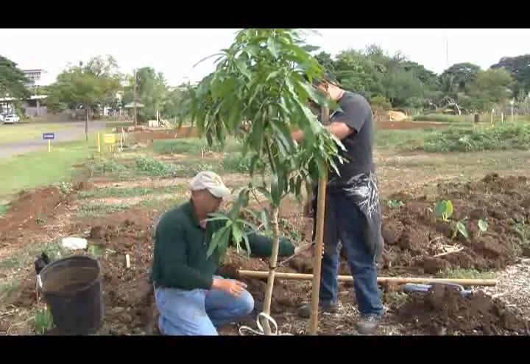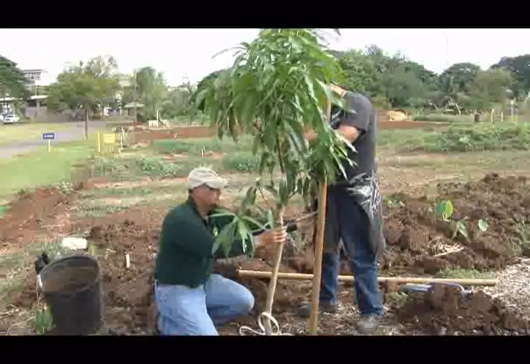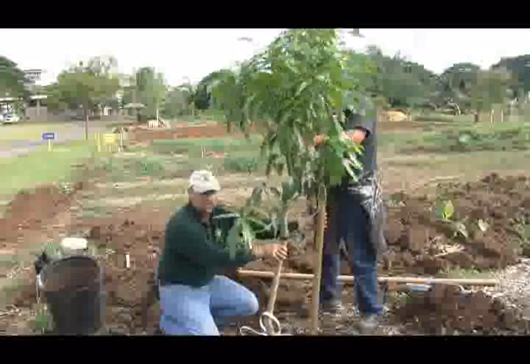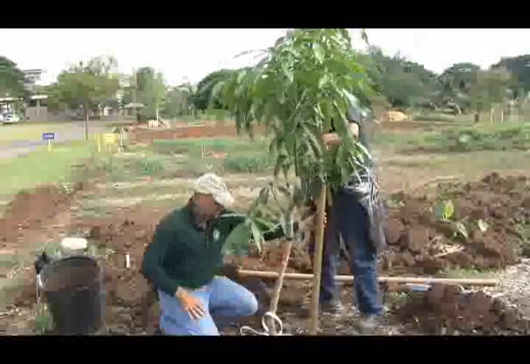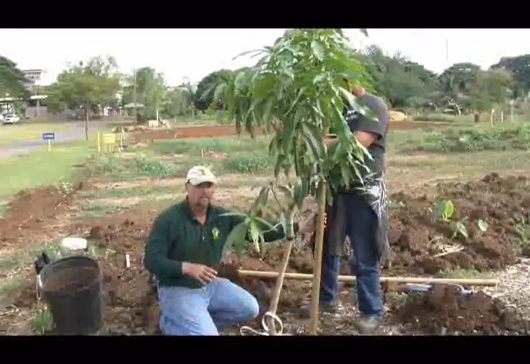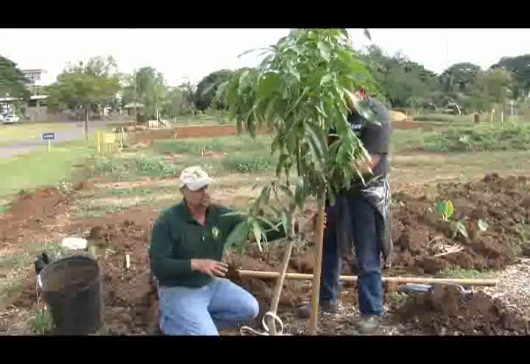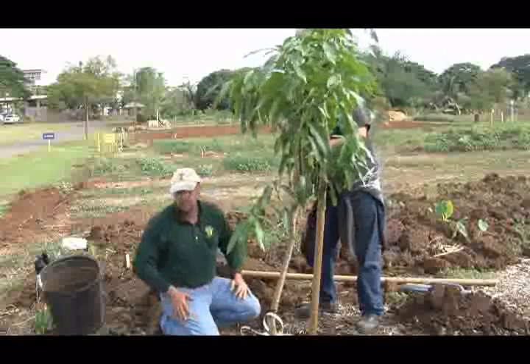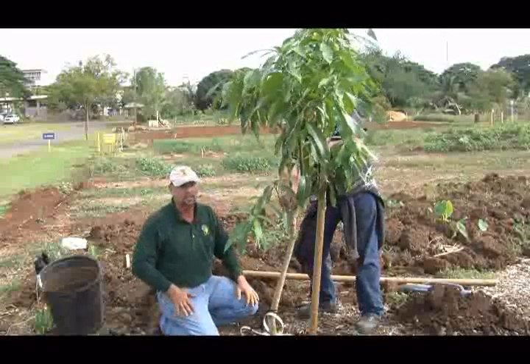So anyways, we just go ahead and do this to support it. There's still plenty of room for this to move again to stimulate roots. And then we backfill, and when we backfill, again, we'd be adding water during this process. So, okay, let's go straight on to pruning. Anybody have any questions?